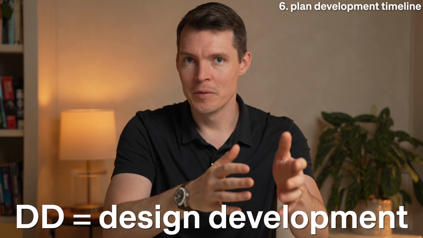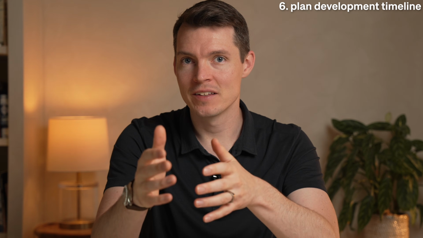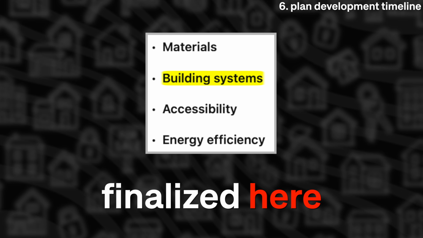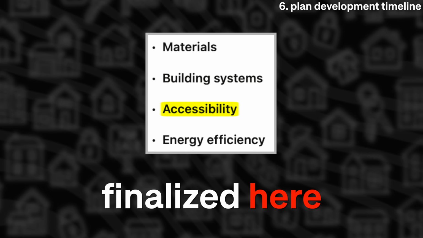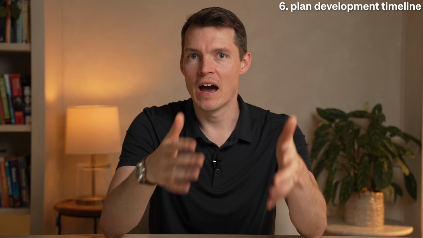In the design development phase, or DD, the team refines the plans with more detail and coordinates between the architect, the civil engineer, the MEP, the structural, and all the design team. Materials, building systems, energy efficiency, and accessibility are finalized here, as well as early cost estimates and value engineering, or basically ways to make your building more cost efficient, start here.